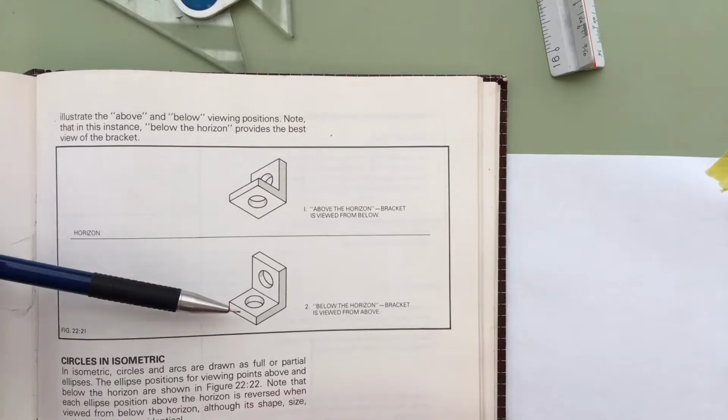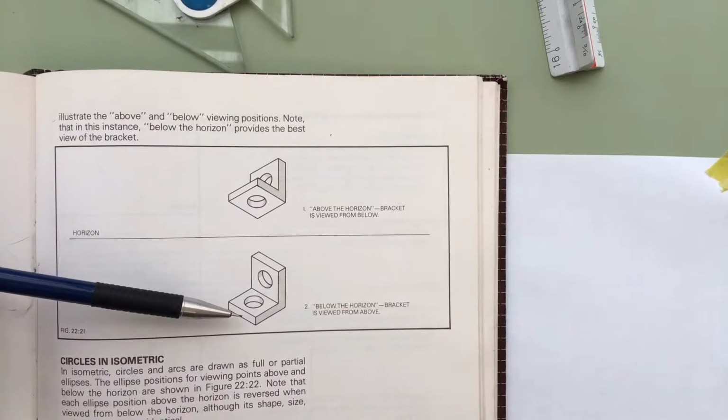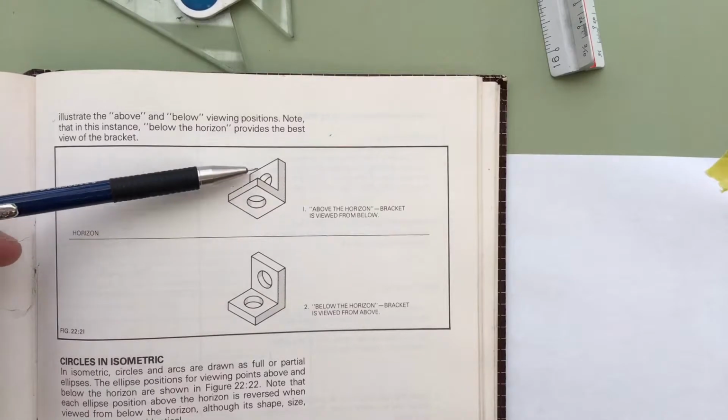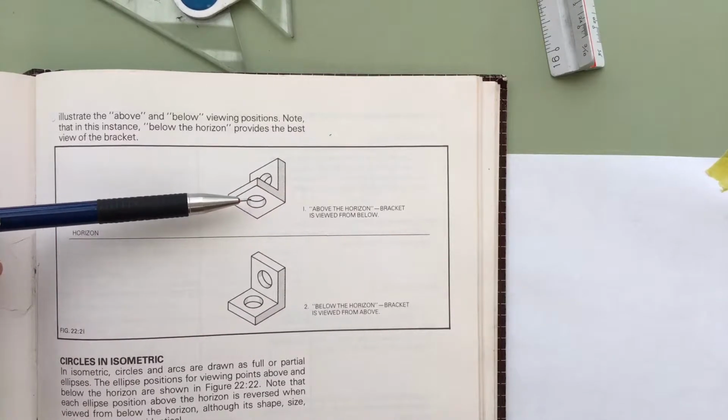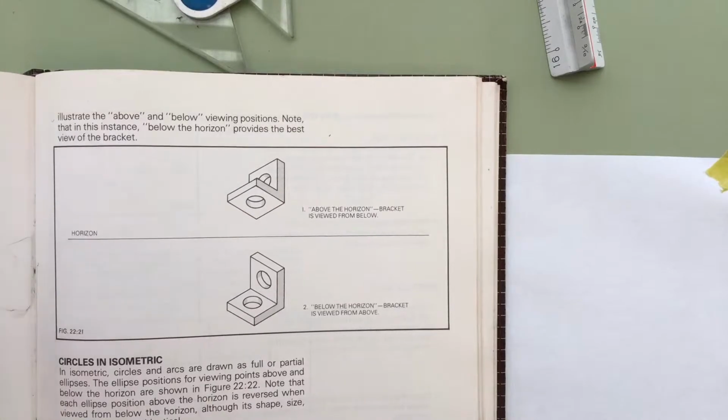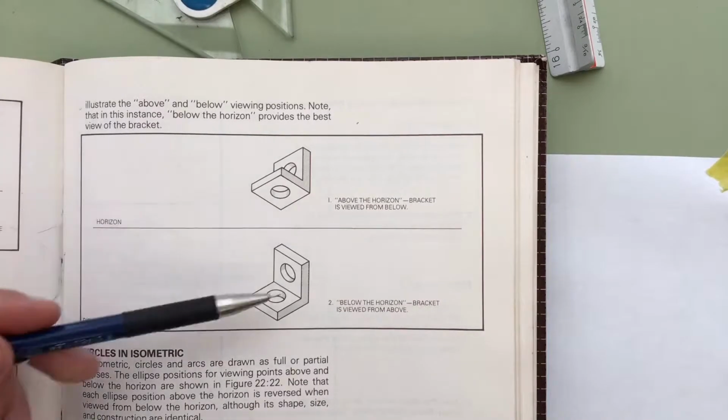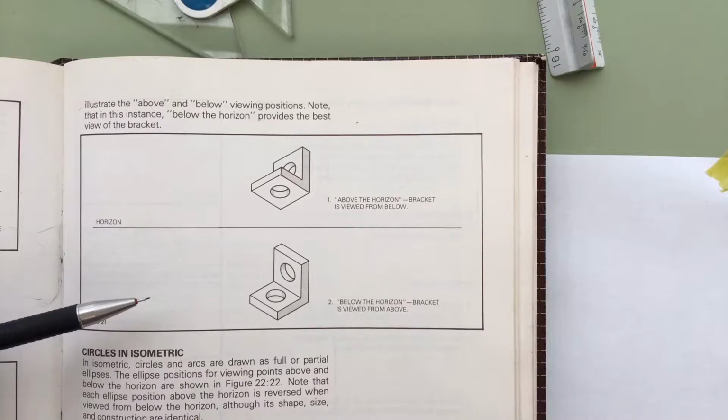You have a bottom view and a top view, and what they call a top left view or a top right view would be the one that's always chosen. In some cases, if they need to show some details below the part, they would do so. So that's the lay of the land for how this works.